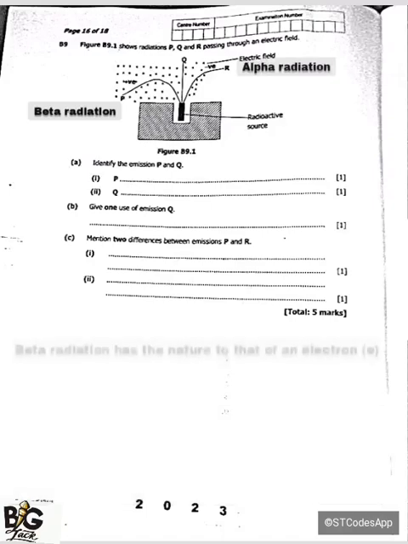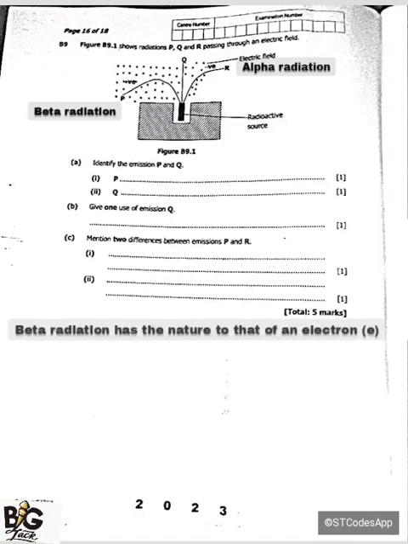As for the beta radiation, it has the nature of an electron. Beta radiation has weak ionization. Okay, so the last one is the gamma radiation.